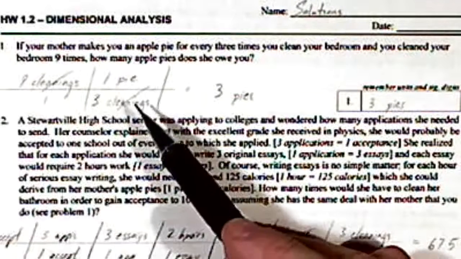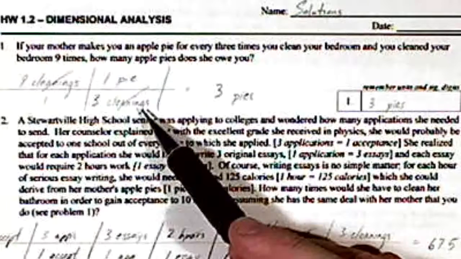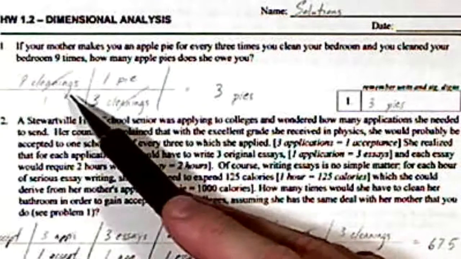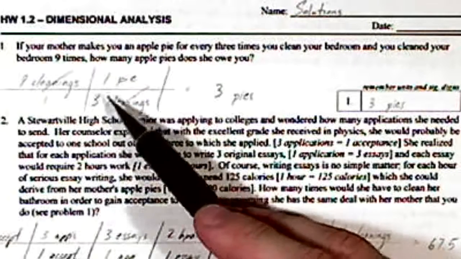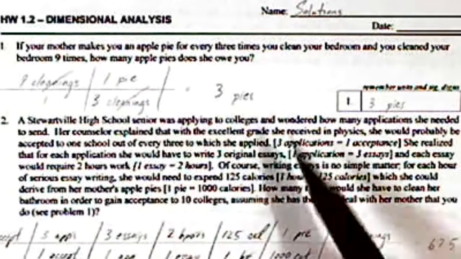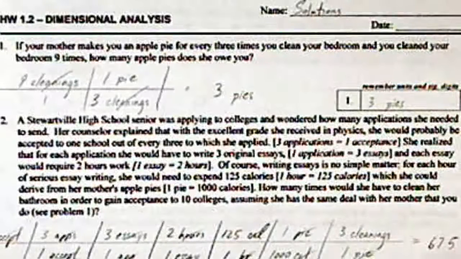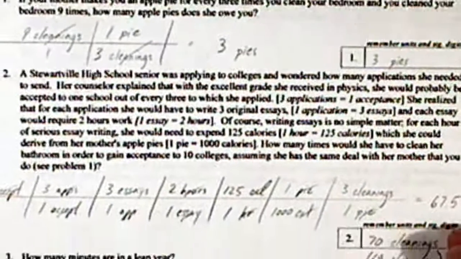Going to multiply that by our conversion factor of 1 pie per 3 cleanings. The cleanings here cancel with the cleanings there, and I get only pies left. 9 divided by 3 is 3 pies. To say that she actually owes you that, though, is a little presumptuous, I think.